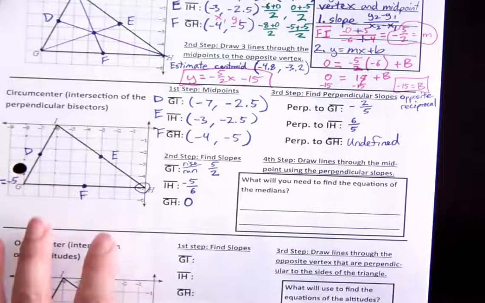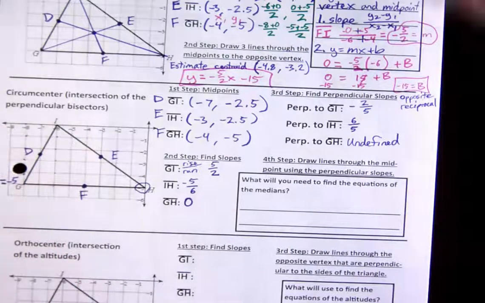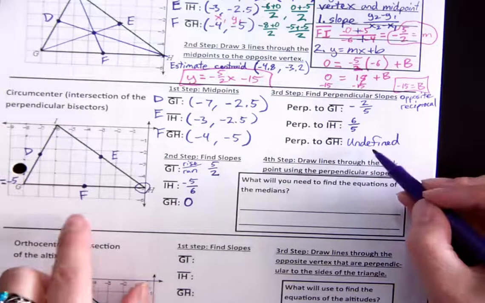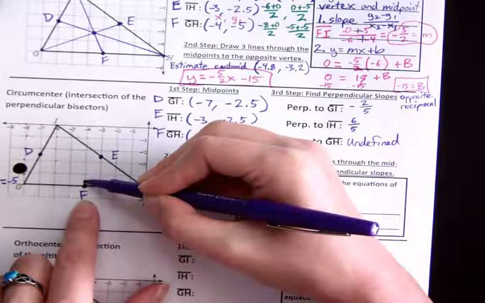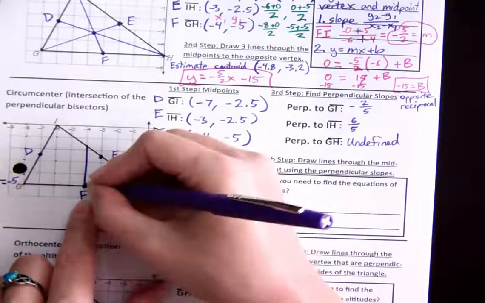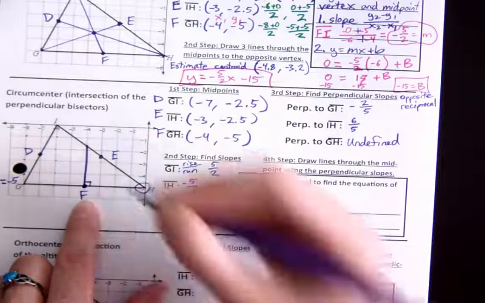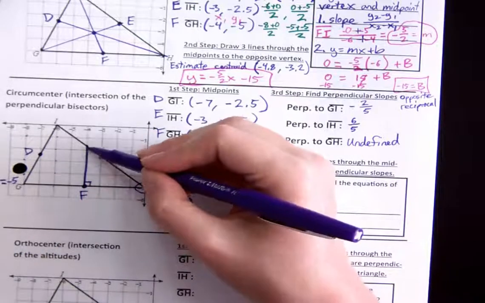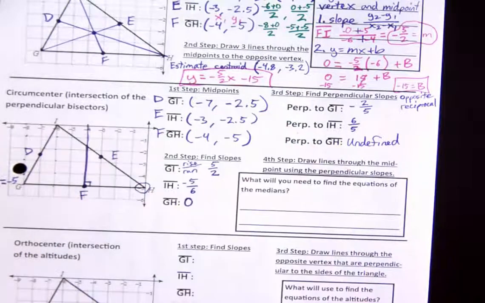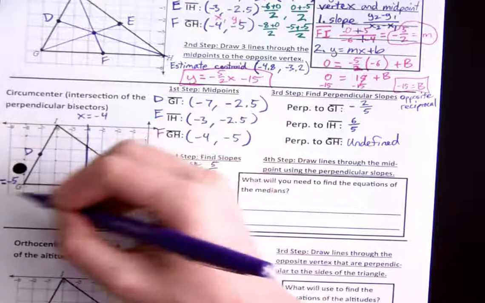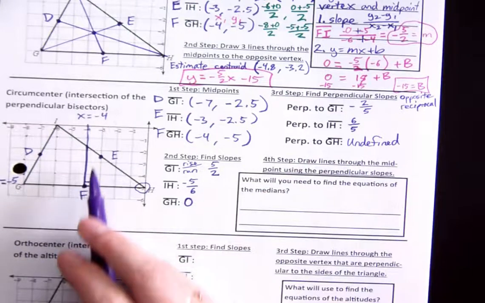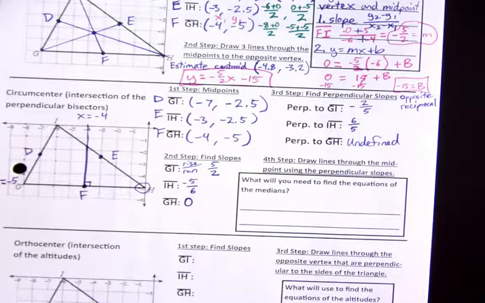And so if I am now plotting this, perpendicular to GH, I'm going to come here at the midpoint of GH and do my undefined line, which just comes up. I draw the square, make sure I do it right. What would the equation of this line be? X equals negative 4. Okay, so our vertical and horizontal lines still have equations. They're just very easy equations to find.